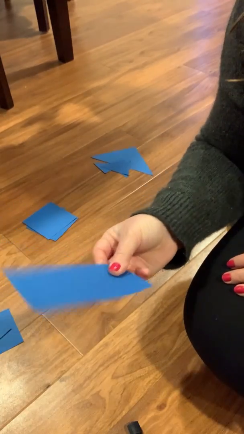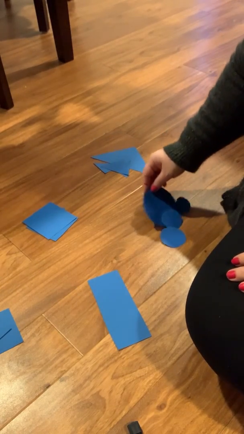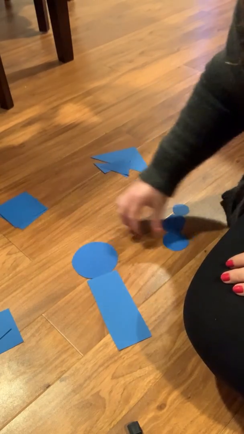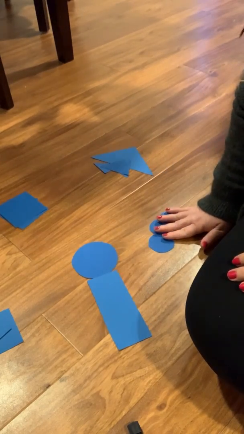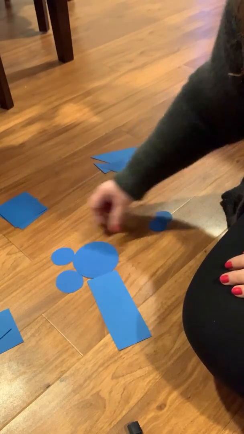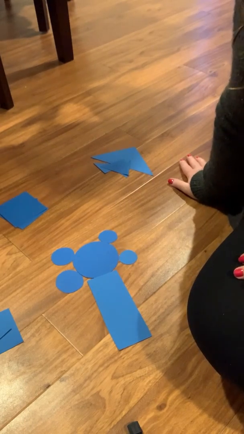Let's start with a rectangle this time. See my rectangle? I'm gonna put it down. I'm gonna take a circle. I'm gonna put that there. And I'm gonna take all my little circles here that I have in a pile, and I'm gonna put them all around the outside. What do you see?